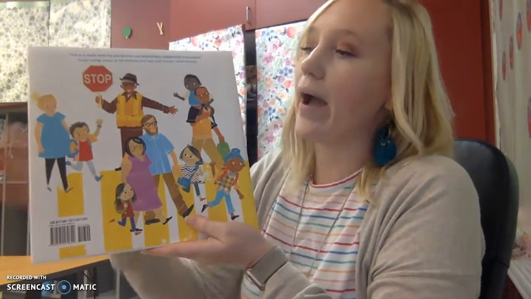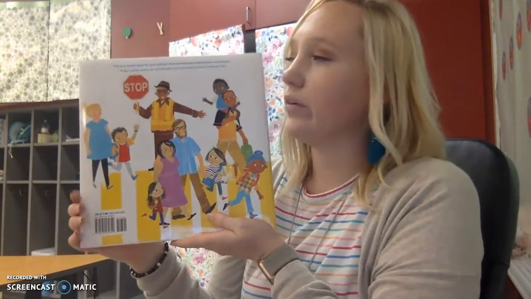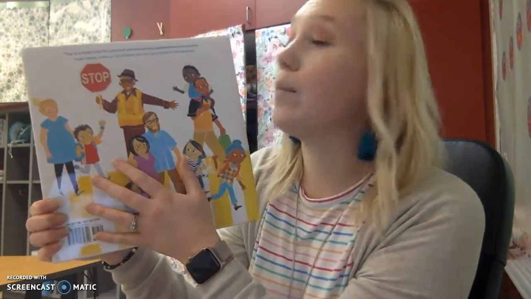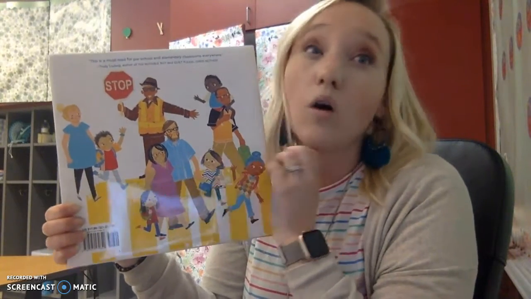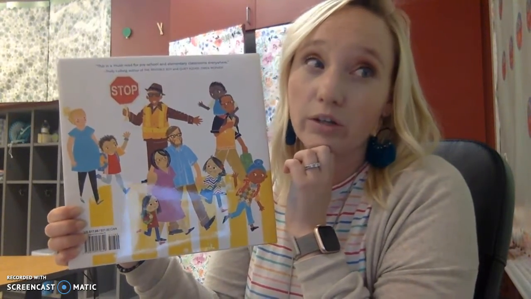The books also have a back cover. So here is our back cover. So back covers may have illustrations or pictures from the book. And it also might have information about the author or about the illustrator.